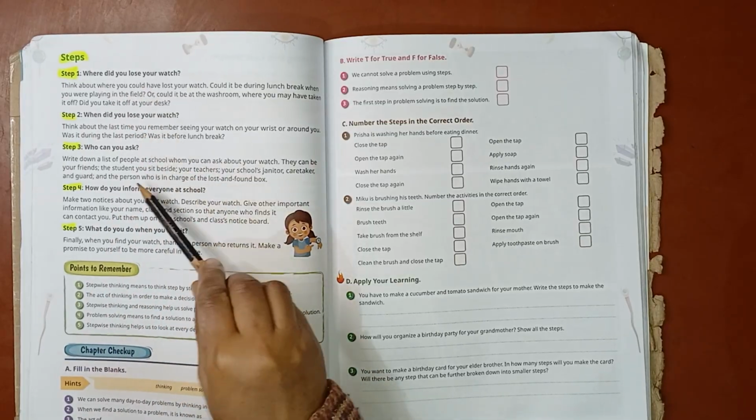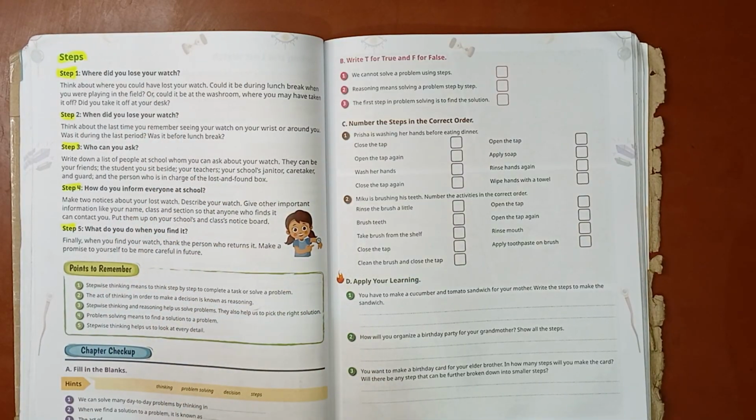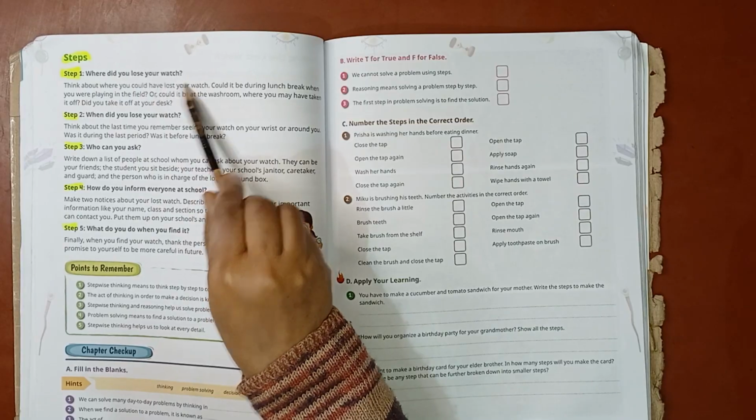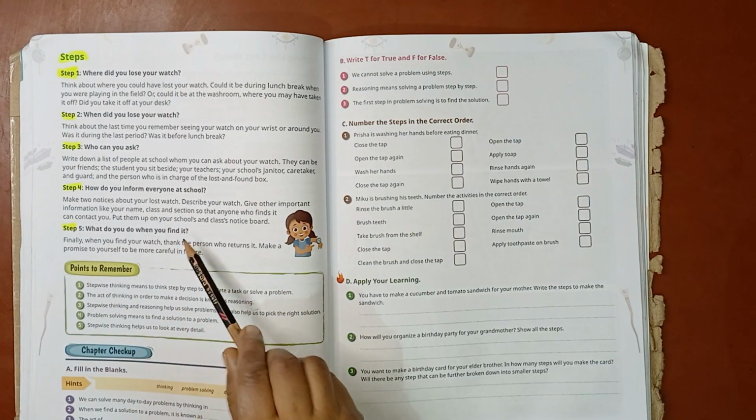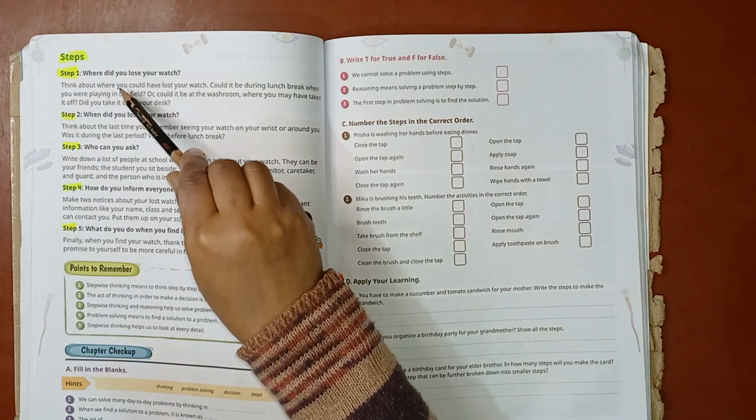These are the steps which you will write to find the watch. Where did you lose your watch? When did you lose your watch? Who can you ask? How do you inform everyone at school? What do you do when you find it? These are the steps which you have to write for any problem.